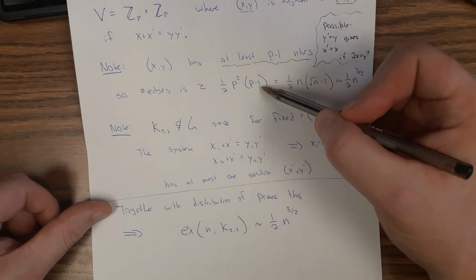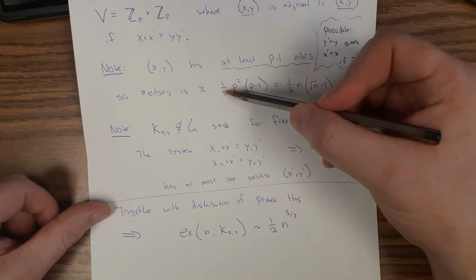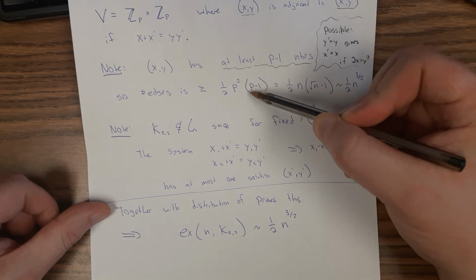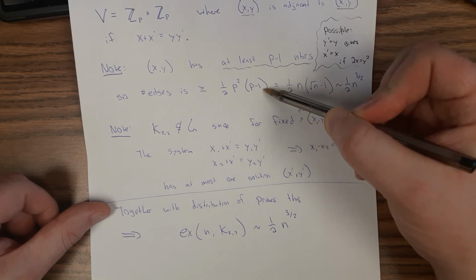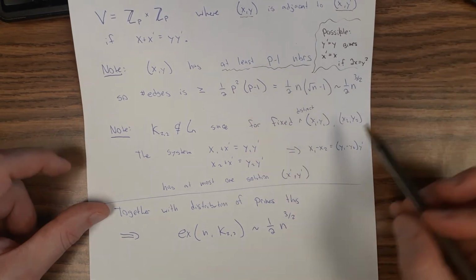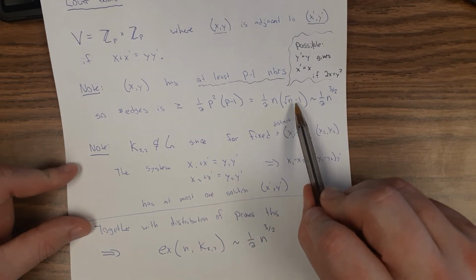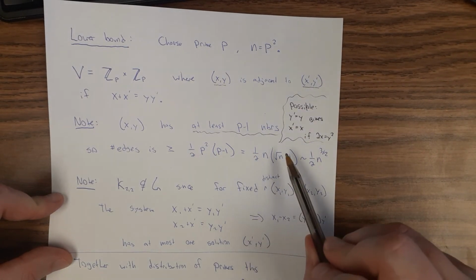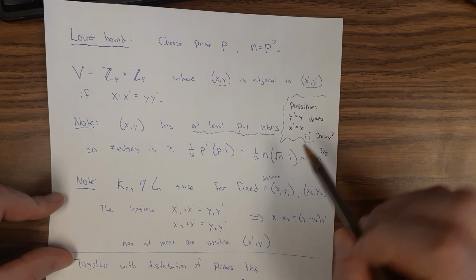And if I do half the degree sum, let's see, here's half. There are p squared many vertices, and each vertex has at least degree this. So half the degree sum is greater than or equal to this. And when I convert this back into n, because n is p squared, this is 1/2 times n times the square root of n minus 1.